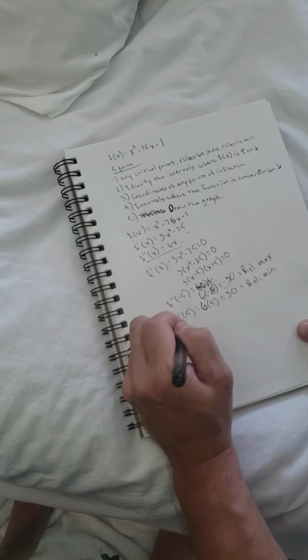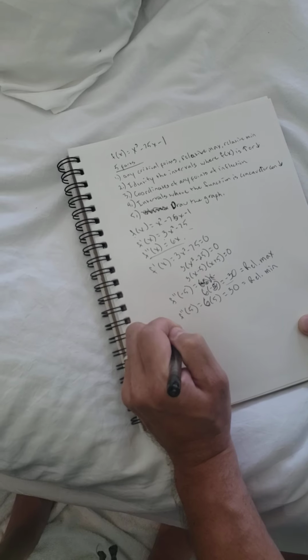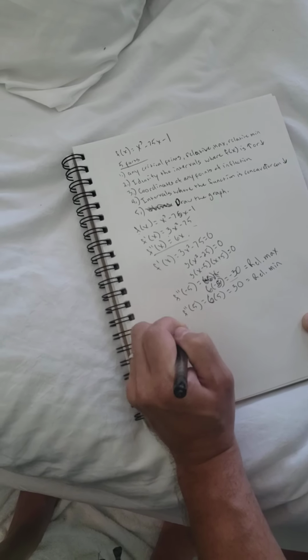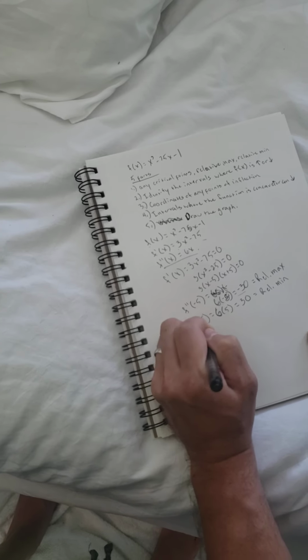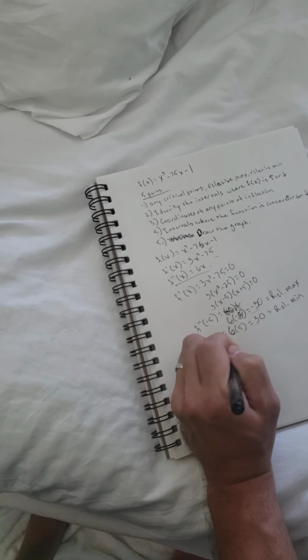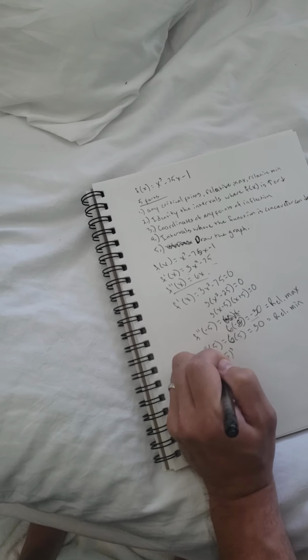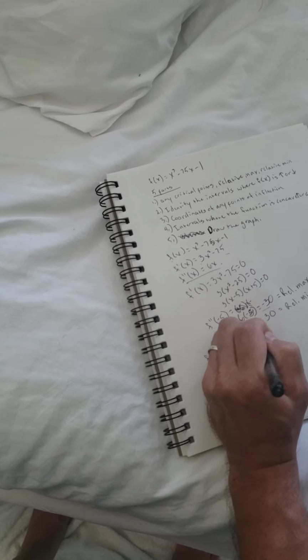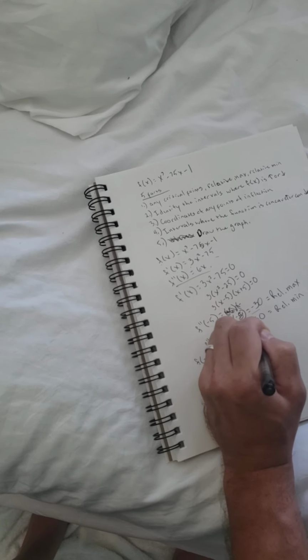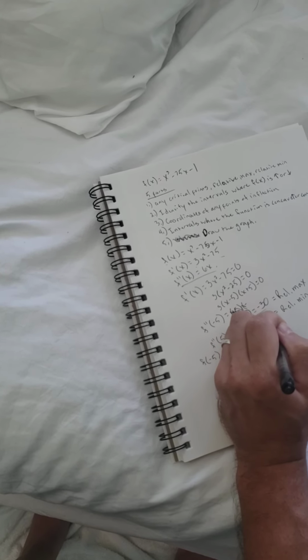So if we test -5, you'll have f of -5 equals -5 cubed minus 75 times -5 minus 1.